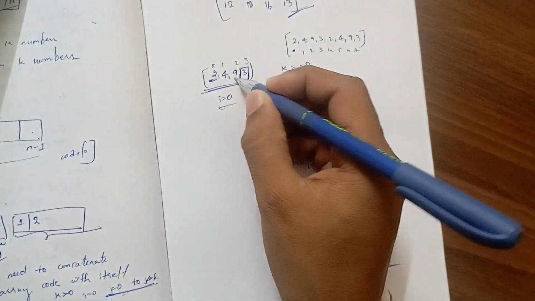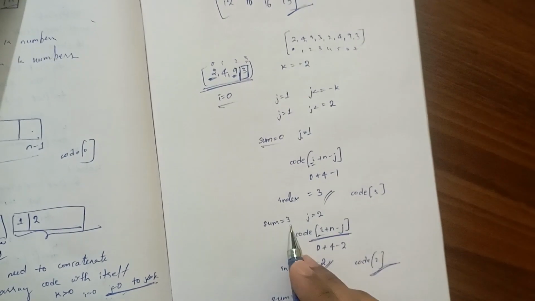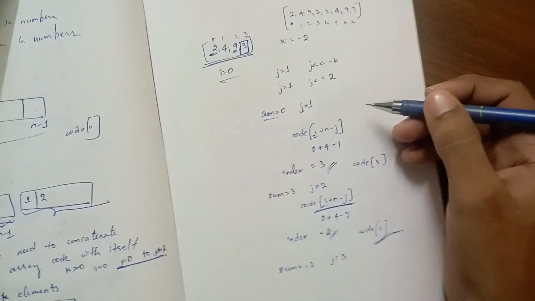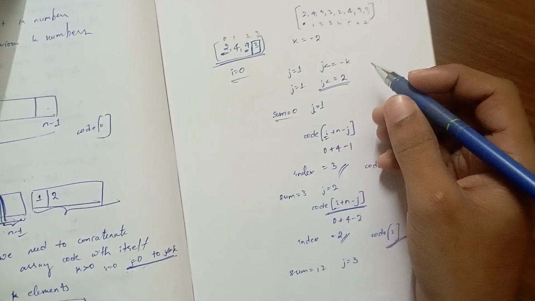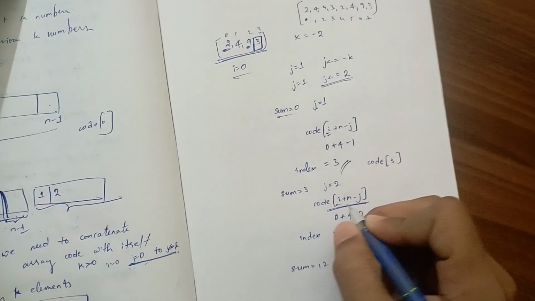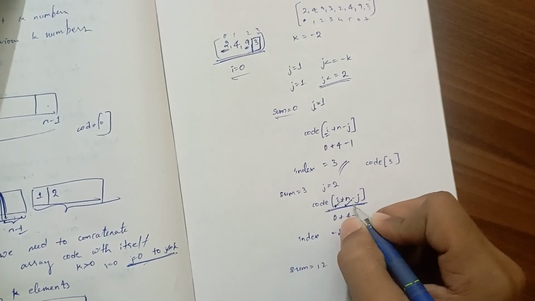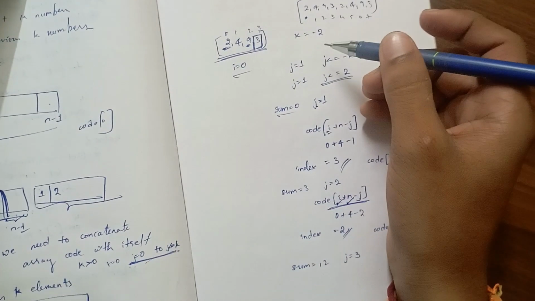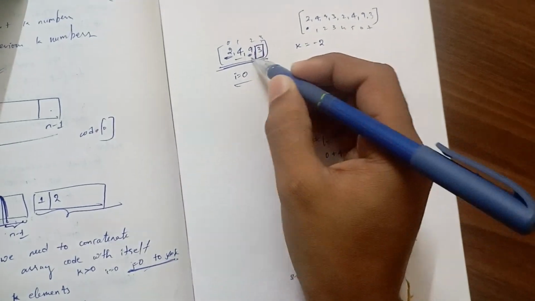At code of 2 we have 9, so the sum here is 9 plus 3, 12, and then j is equal to 3, which goes out of bounds since j must be less than or equal to 2. That means if you want to know the previous element, we use the current index plus the size of the code array minus j, and you can do the dry run here and find all the elements.